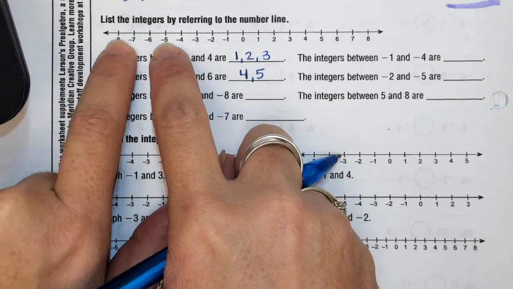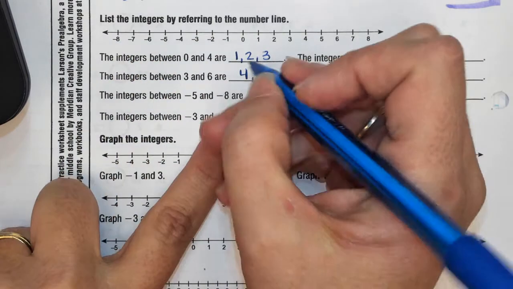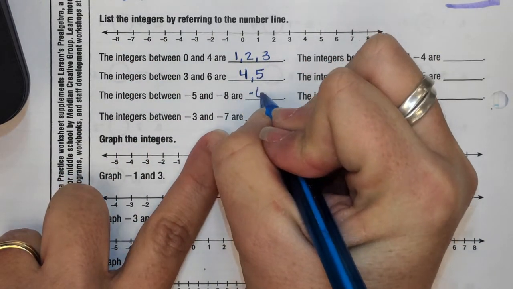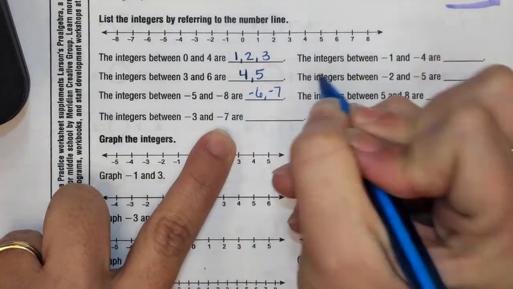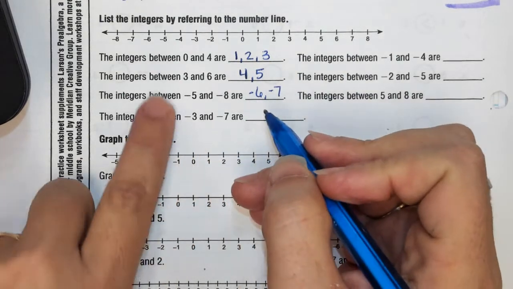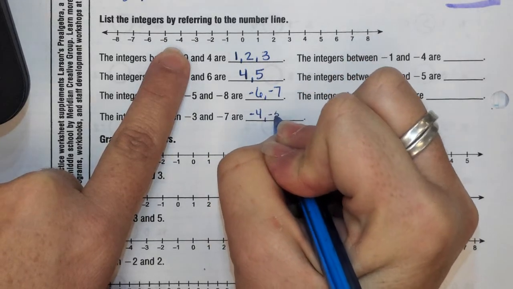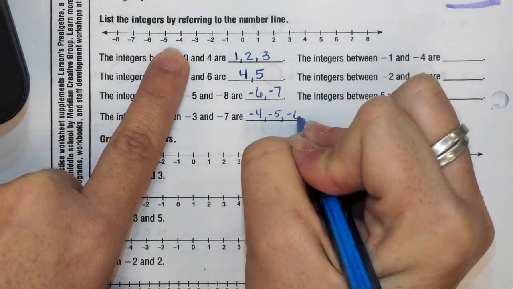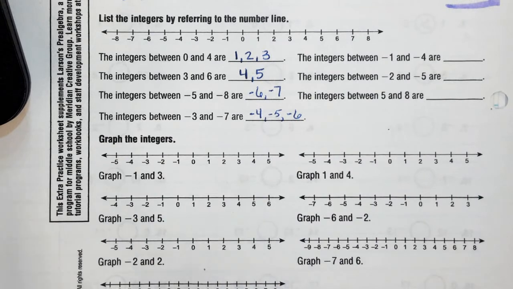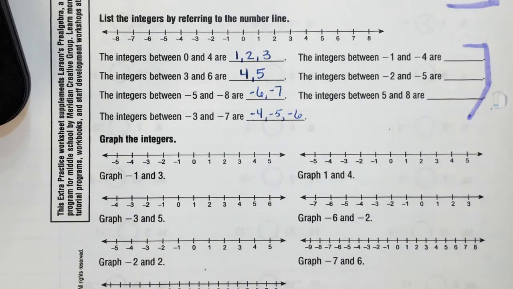What's between them? Negative 7. That's right. Negative 6 and negative 7. It doesn't matter which way you list them as long as you list both of them. And then between negative 3 and negative 7 is negative 4, negative 5, and negative 6. Good. I'm going to give you a second to try to get done with these three so they're not homework.